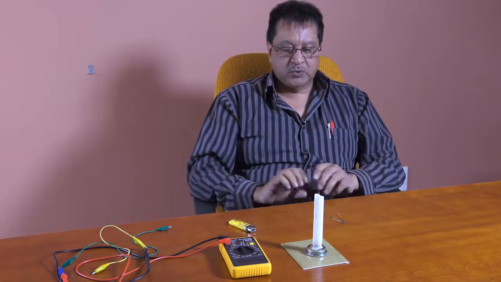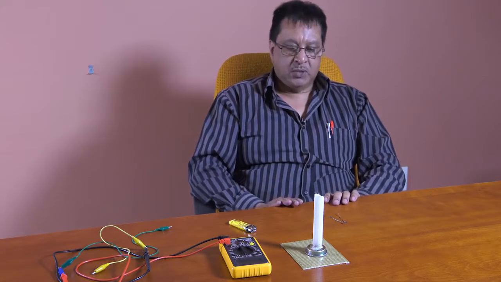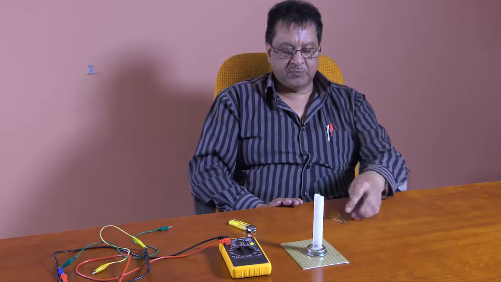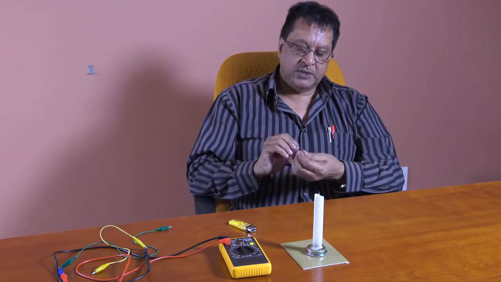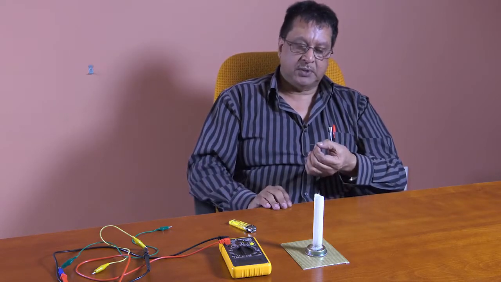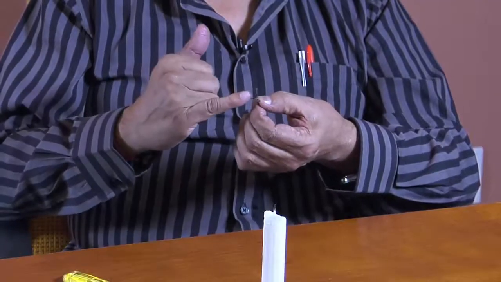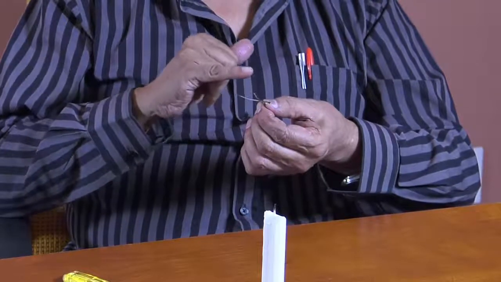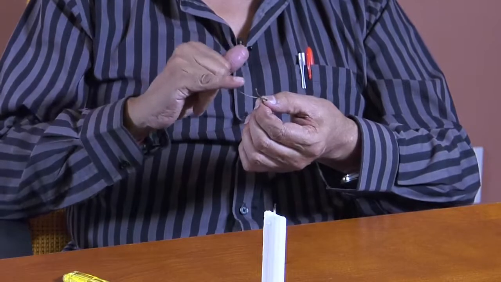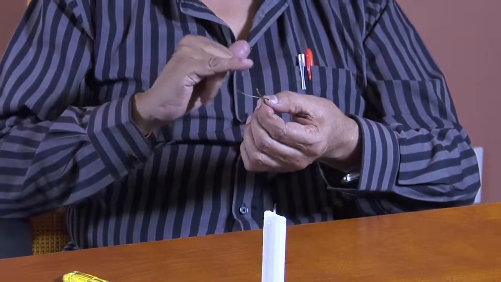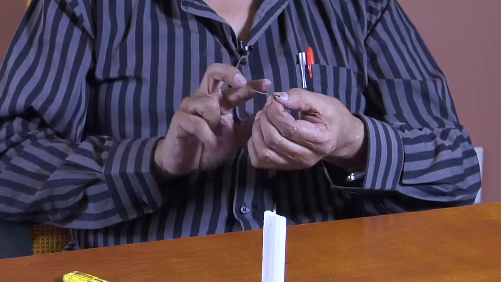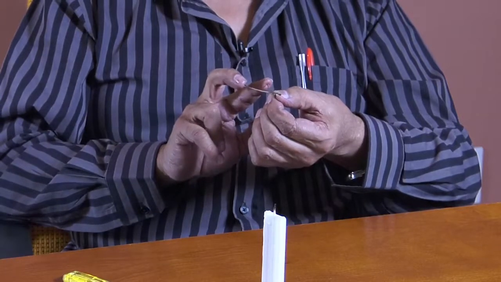However, our focus this afternoon is going to be on two dissimilar types of materials when joined together, which is called a thermocouple. This material has to be different from that. You could use either copper, aluminium, nichrome, steel, so long as they are two different types of material.